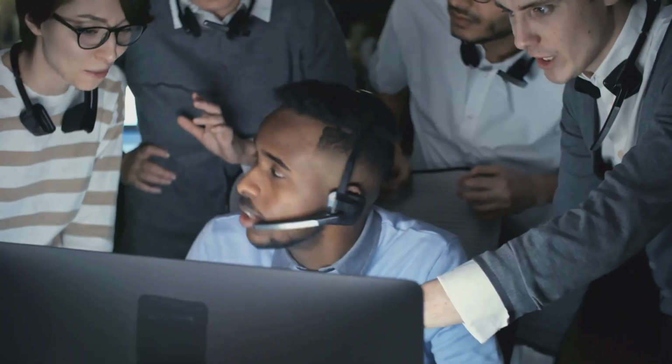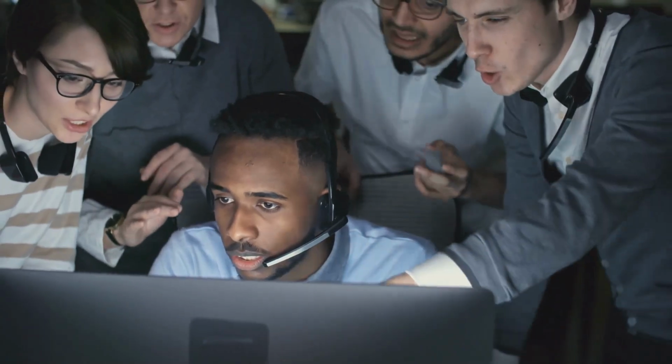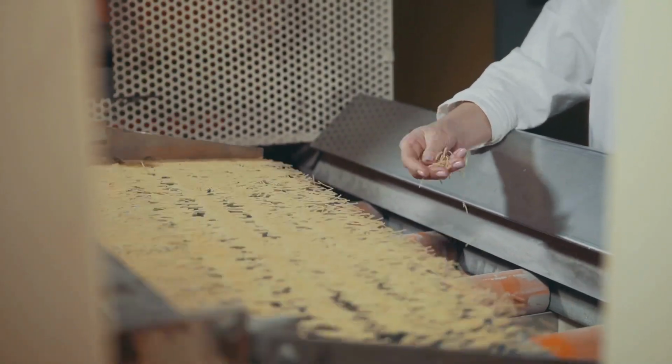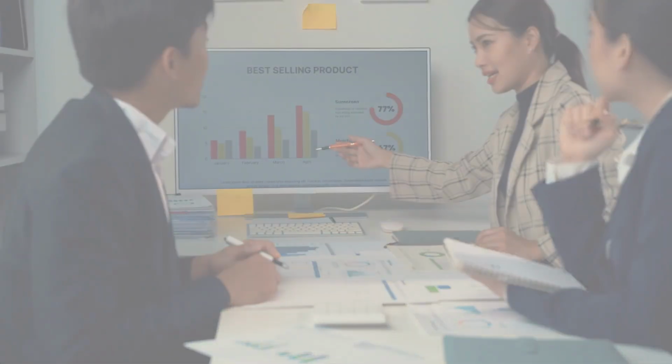Example 1. In a call center, if the average call time suddenly spikes above the UCL, investigate the cause. Perhaps a new software update is slowing down agents. Example 2. If a manufacturing line shows a downward trend in defect rates, confirm if recent process improvements are working.